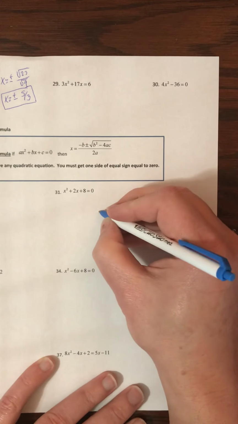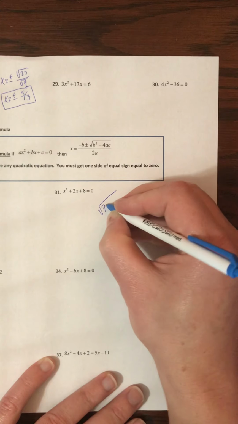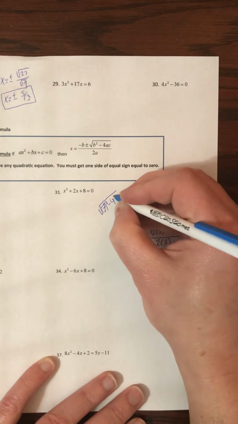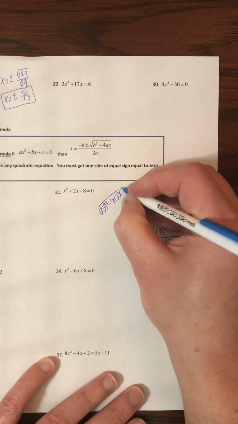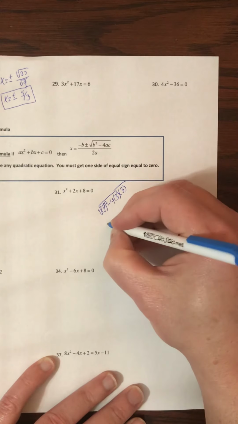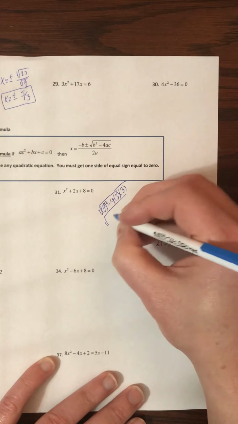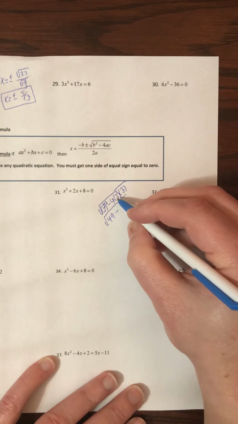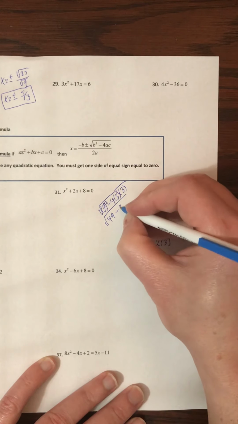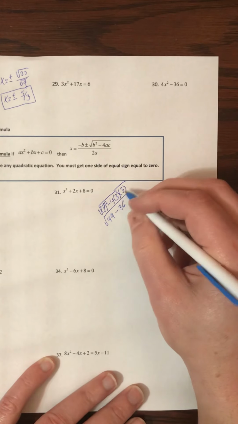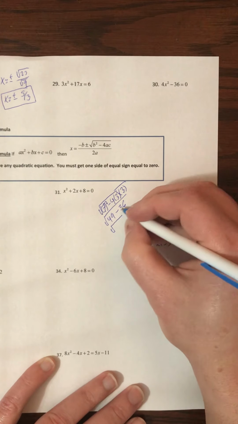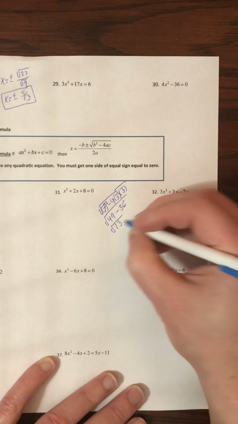So I have the square root of 7 squared minus 4 times 3 times 3. So that's the square root of 49 minus 4 times 3 is 12, times another 3 is 36. Notice I'm doing all the math underneath first, and then I'm going to take the square root. So that gives me the square root of 49 minus 36, which is 13.